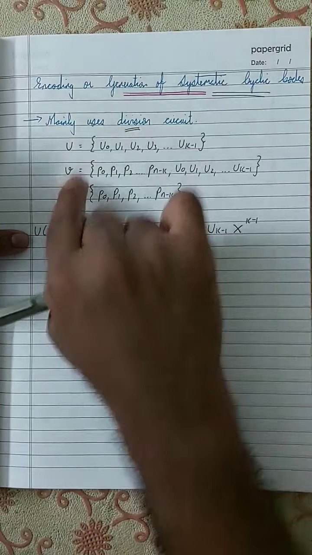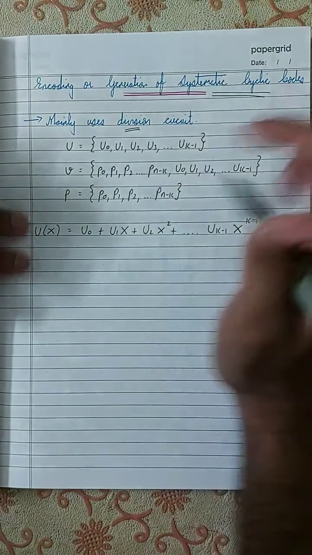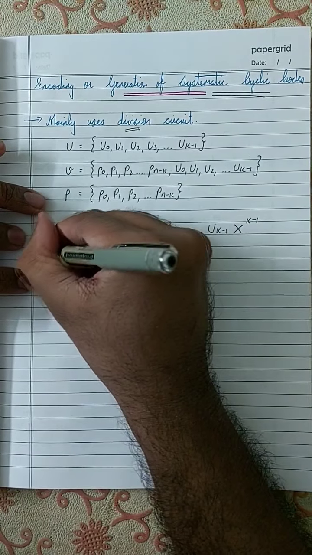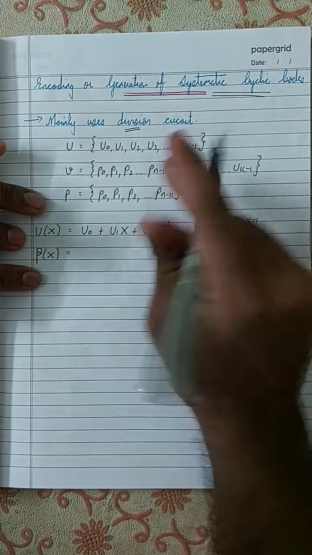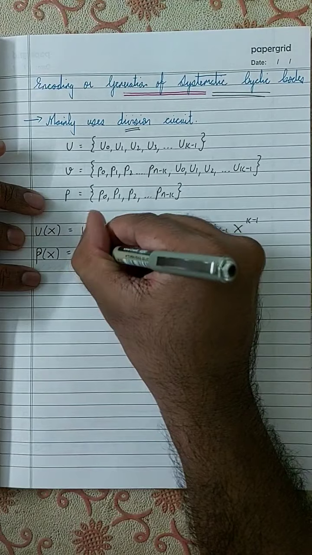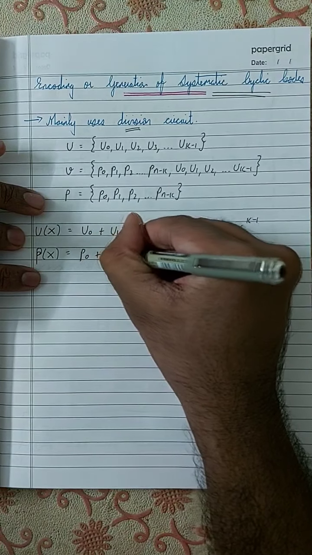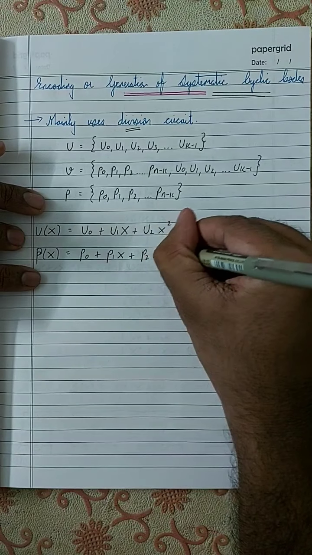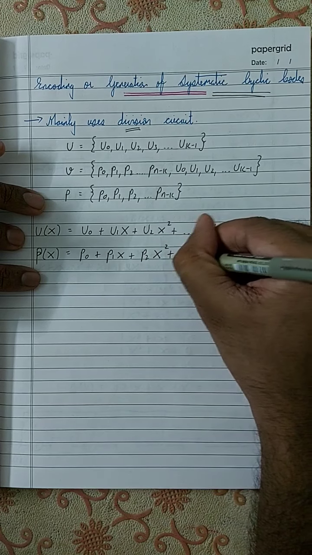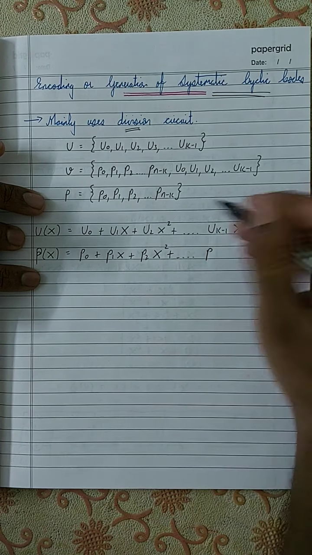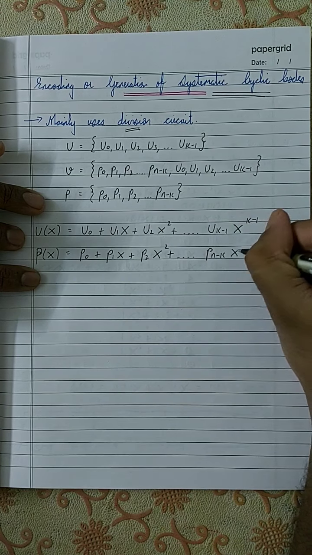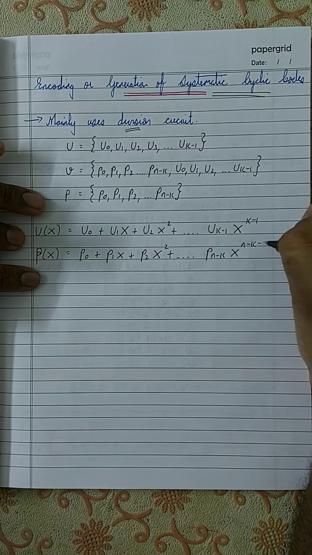In the same way, let me write the parity bits. It becomes capital P of x, equal to p0 plus p1 x plus p2 x squared, and it goes on, with totally n minus k bits, up to x raised to n minus k minus 1.